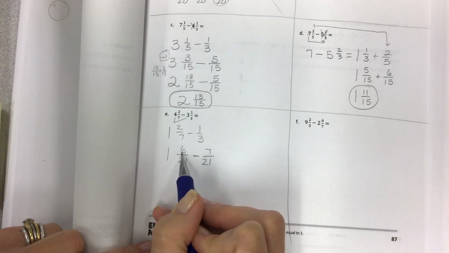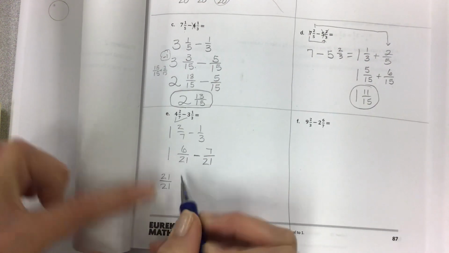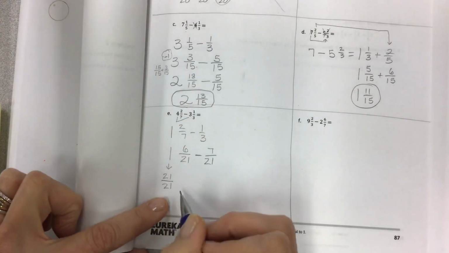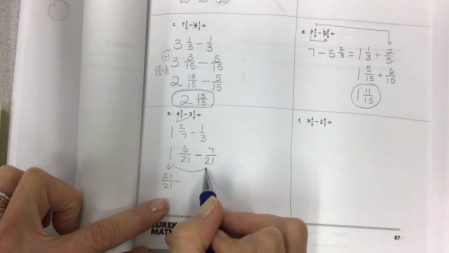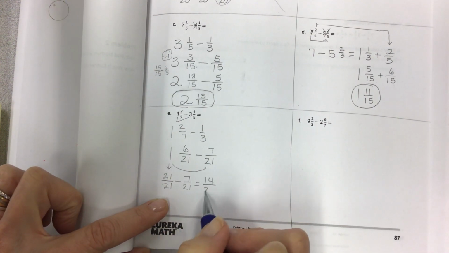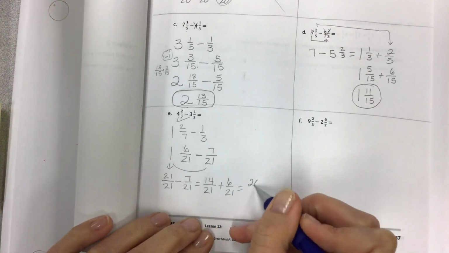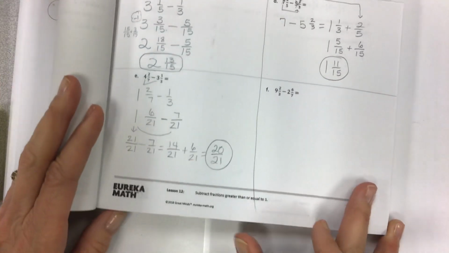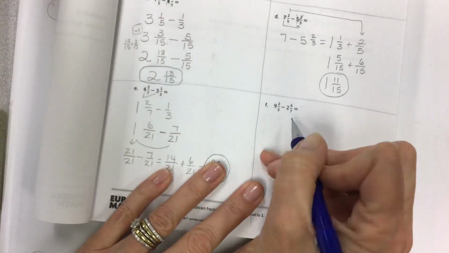Can't take 7 from 6, so we need to use this 1, have it be 21 21sts, and instead of adding them together, let's just take the 7 21sts away. I get 14 21sts, but I need to put that back with the 6. And so I end up with 20 21sts. There's so many different ways you can do this. It's really hard for me to choose one. I want you to choose the one that is best for you.